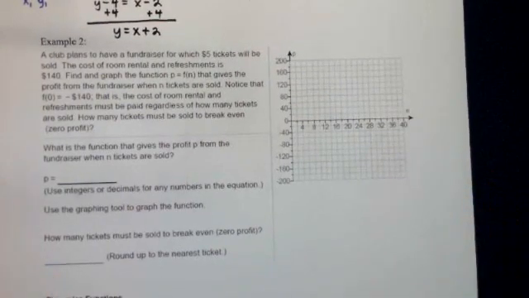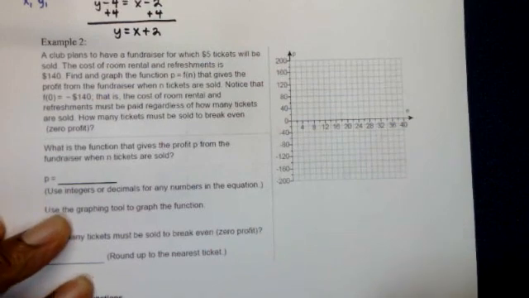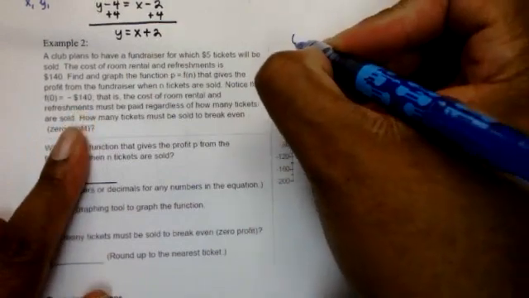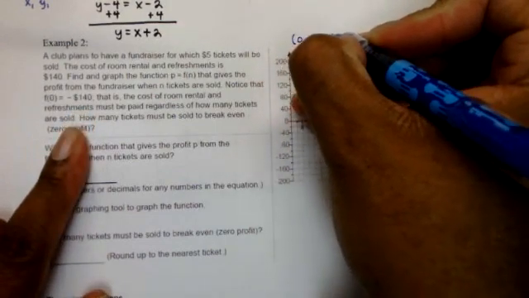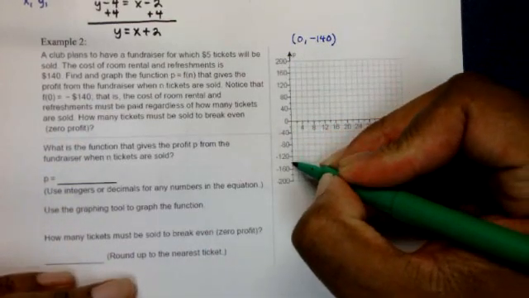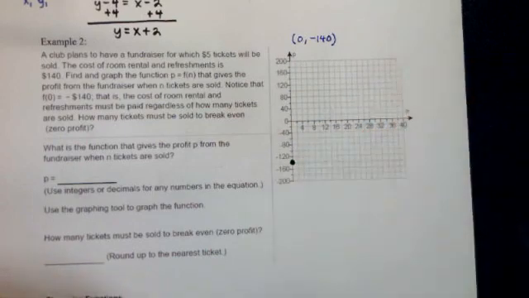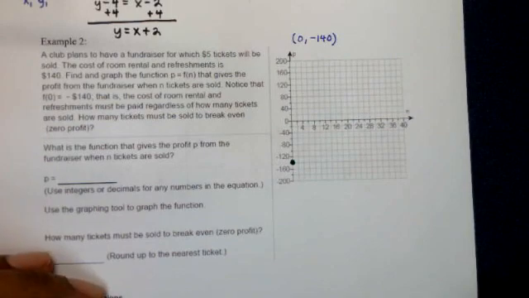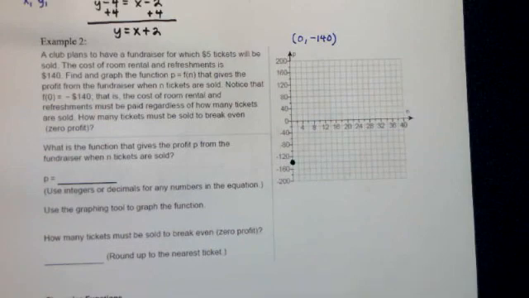Now, let's think about this for a moment. Of course, one of the ordered pairs is f of 0 is equal to negative 140. So one of the ordered pairs is 0, negative 140, which can be plotted on the coordinate plane. We stay at 0, but go down to 140 and draw that point. Okay, so if we sell no tickets, we still got to pay $140. There is a loss there because of the room rental and refreshments that have to be paid.